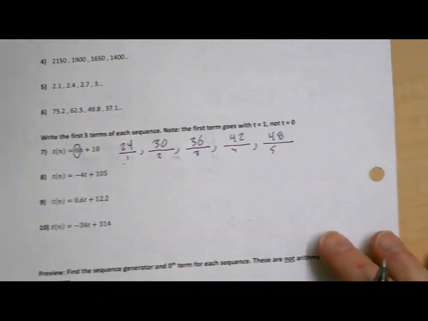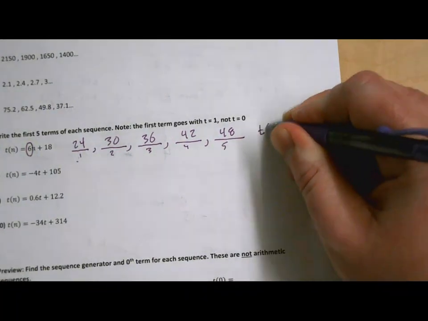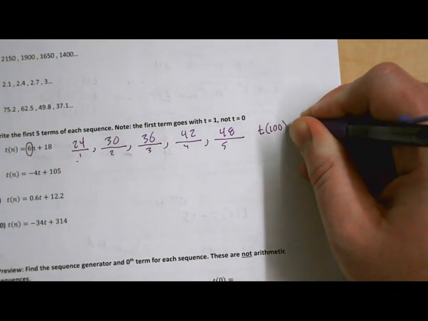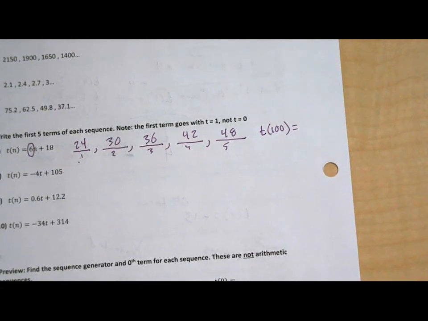All right. I got one last question for you. You guys with me? One last one. For number 7, what is my 100th term? Oh my gosh. Would that take a long time to find? It could if we started at 24 and we kept adding 6 plus 6 plus 6 plus 6. We'd have to do it 100 times. Well, 99 times.